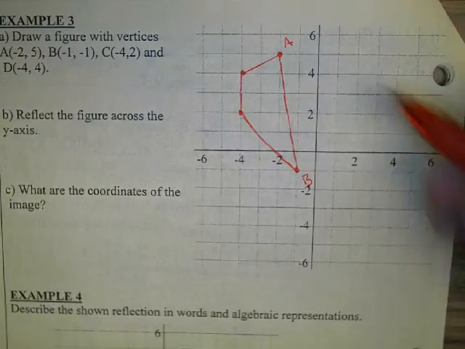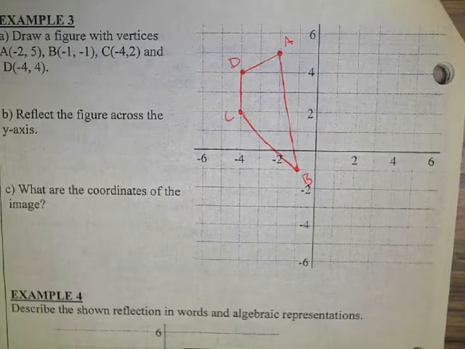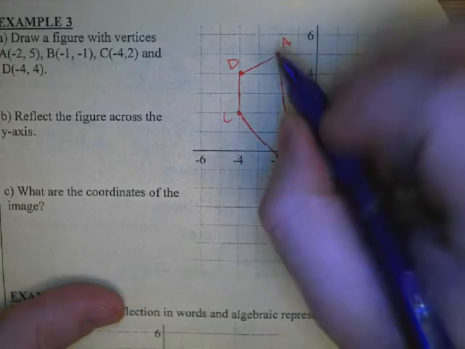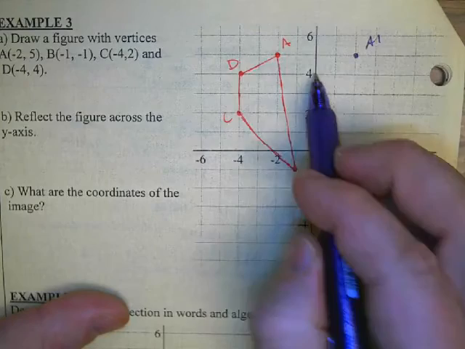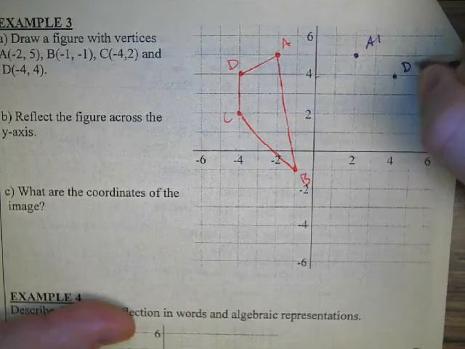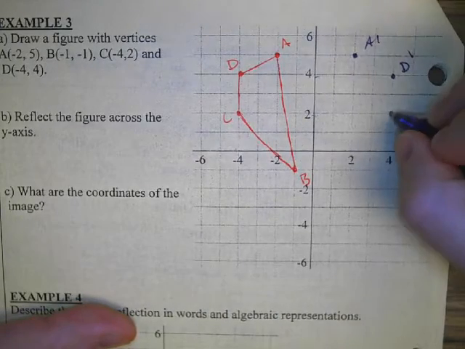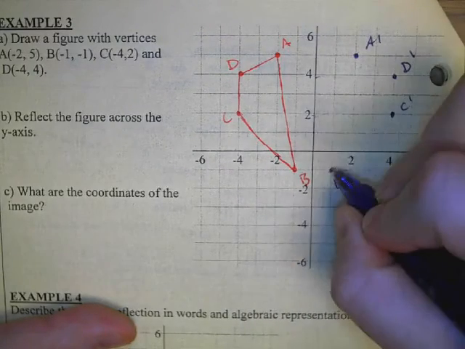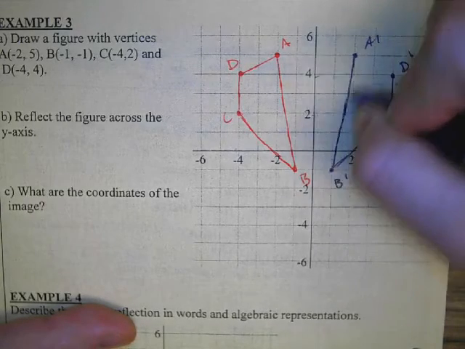And now we're reflecting it over the y-axis, A, B, C, and D. So I'm going to reflect it over the y-axis. So my A goes 2 and then 2, so there's A prime. D will go 4 and then 4. So there's D prime. C will go 4 and then 4, so there's C prime. And then B goes 1 and 1, and there's B prime. We connect our dots, and we'll have a mirroring trapezoid.